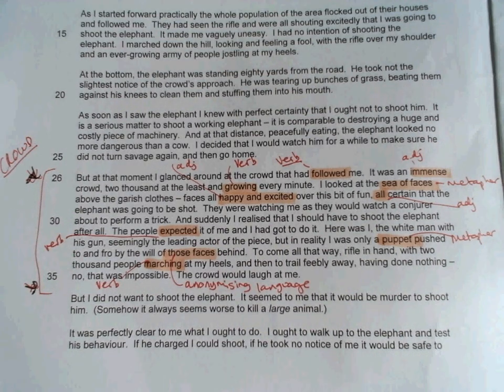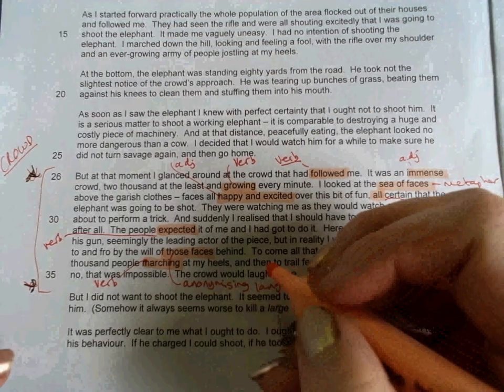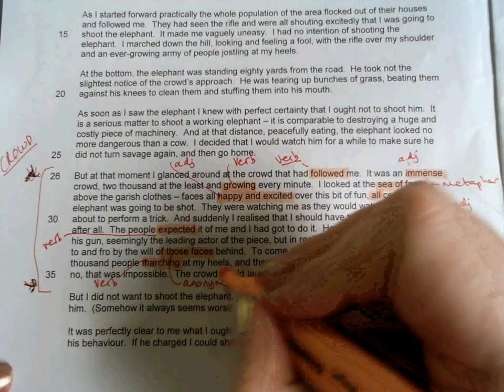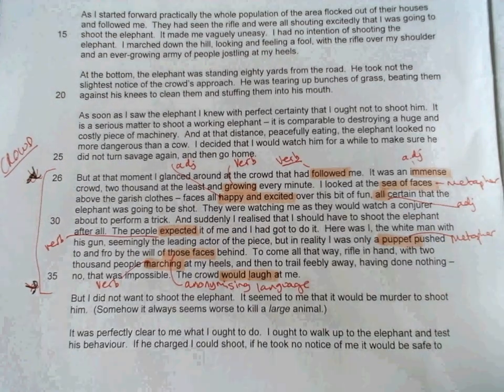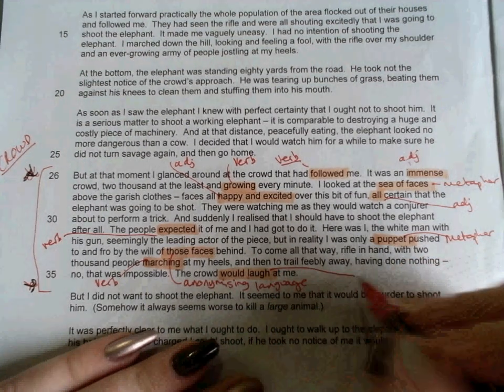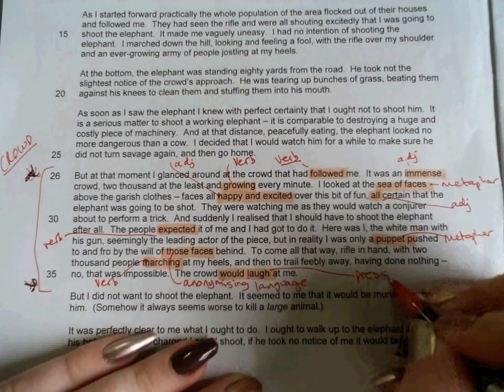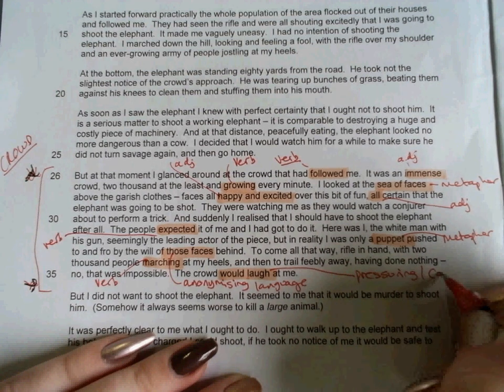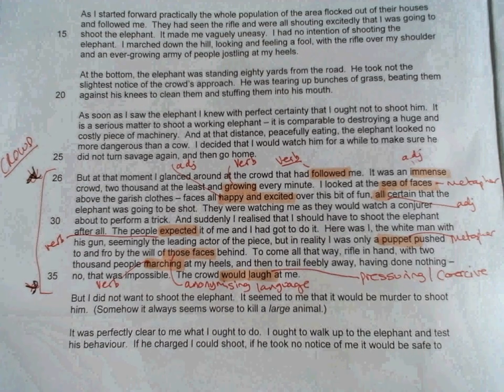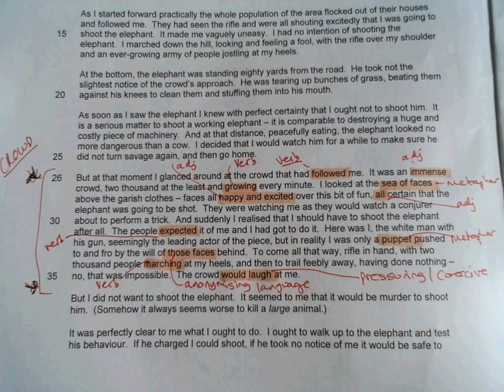"That was impossible, the crowd would laugh at me." And so in that final sentence, "would" is a modal verb, and "laugh" is a verb. So the idea is that they are quite pressuring or coercive. They have a lot of peer pressure that they're applying to the writer in this context. So I'd be focusing on the idea of them being intimidating, the idea of them having a bloodlust around the killing of the elephant, and also the size and scale of this particular crowd.